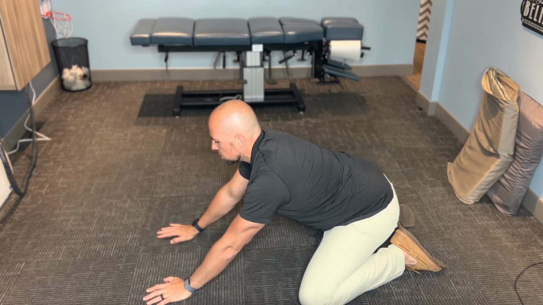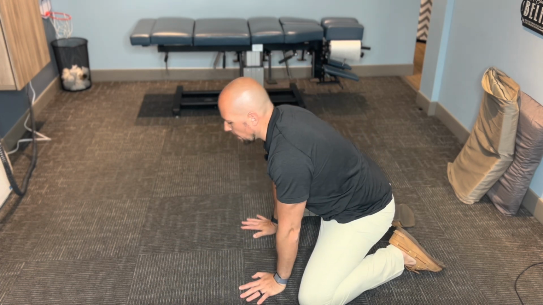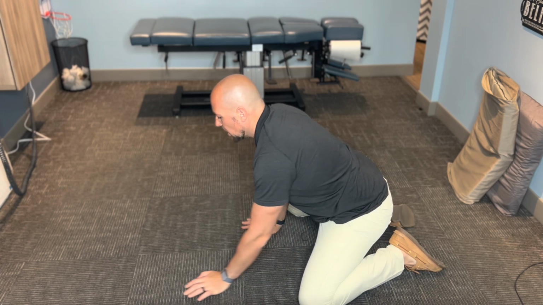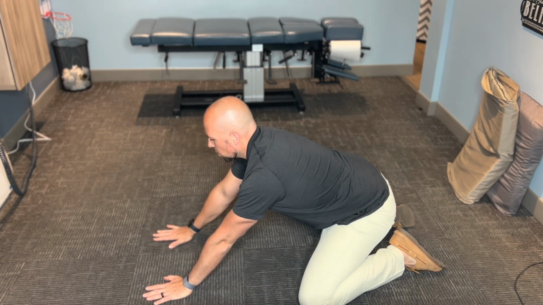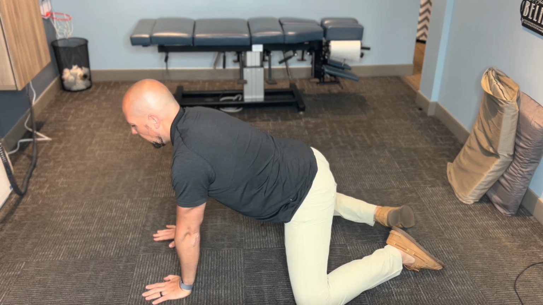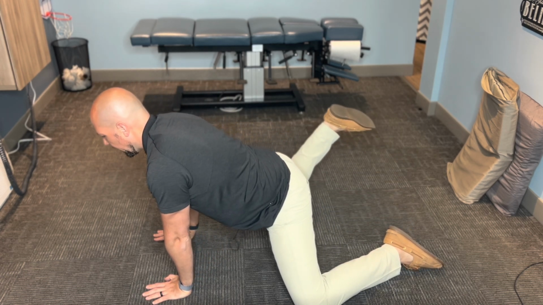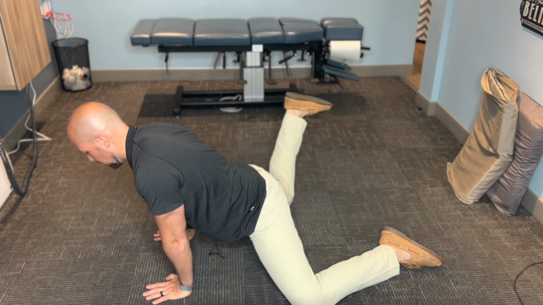As you do this, you're going to start to feel some of the front of your hip. You're going to feel that mobilize through the front, and you're going to feel that tension. But then you want to bring yourself forward and roll one foot out and bring your hip down to the ground.